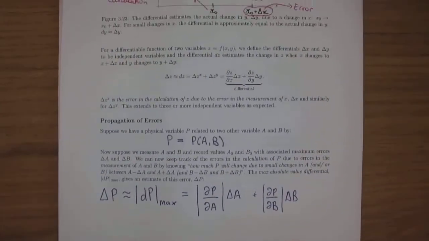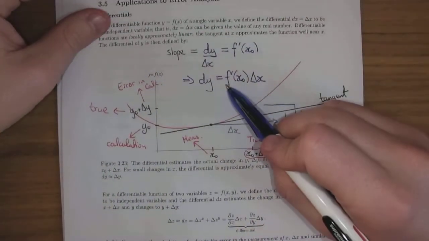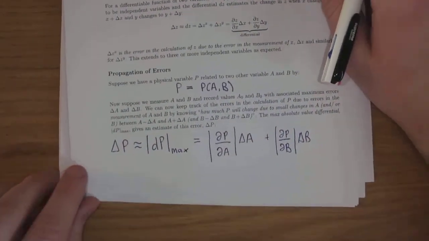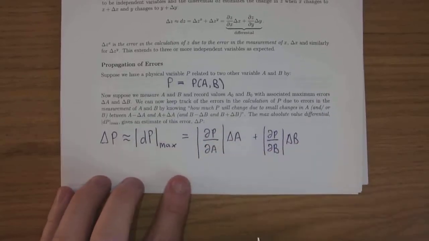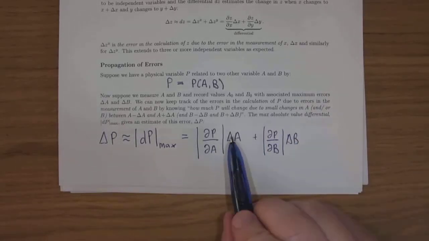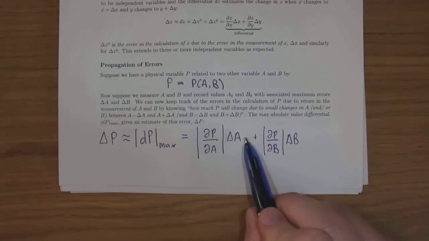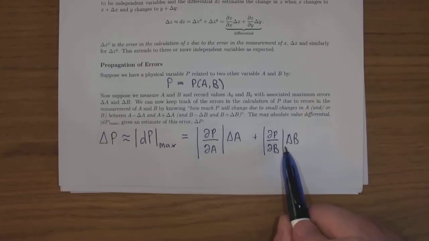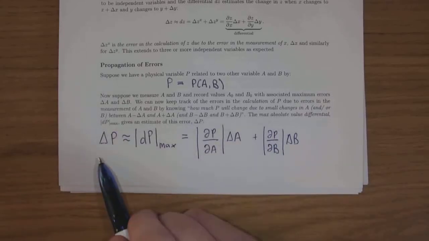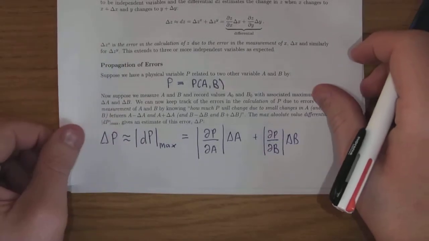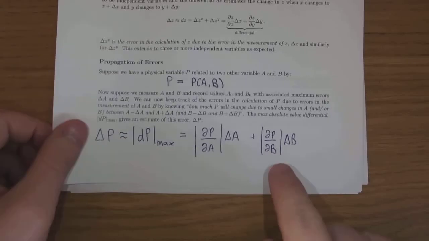These don't look it, but they're differentials because it's derivative times error. Derivative times error, derivative times error. This is a change in the calculation due to errors in measuring A. This is a change in the calculation due to errors in measuring B. Add the two together, you get an approximation of the error in the calculation due to both of the measurement errors. Okay, this is what we're going to be using.